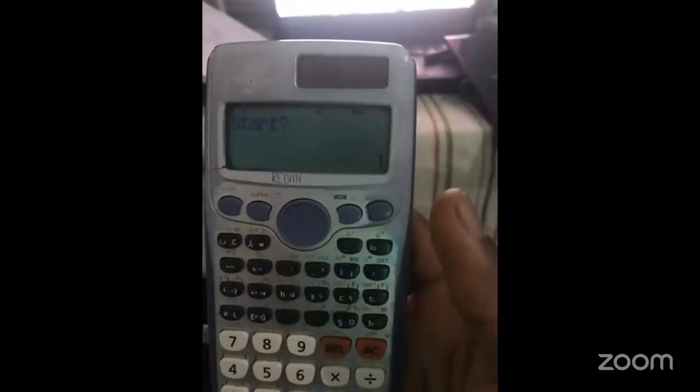After you finish punching this, you press equal to. It will ask you for the step. Start from the range, which was -2, so you write -2. You press equal to again. It asks you to end at what? 6. You press equal to. It asks for the steps, which are the intervals. The interval is 1, so you maintain the 1. Press equal to. It gives you the range, right?